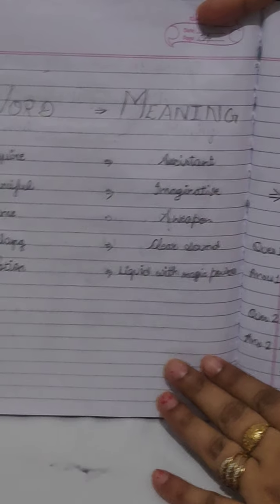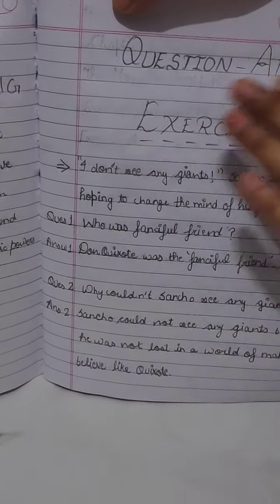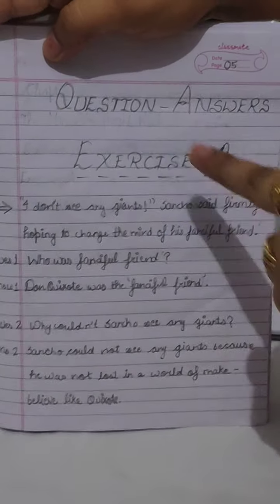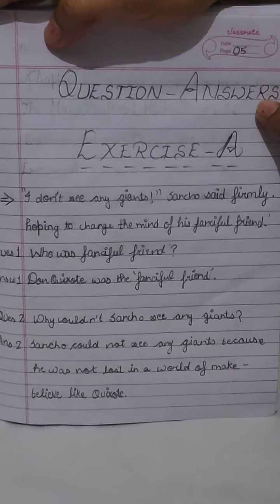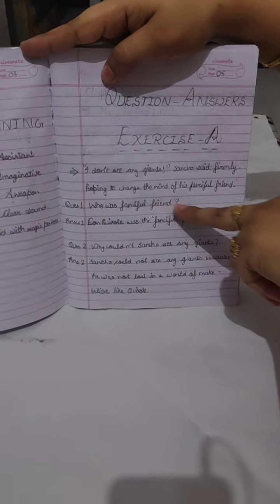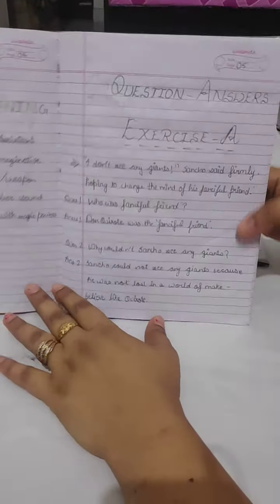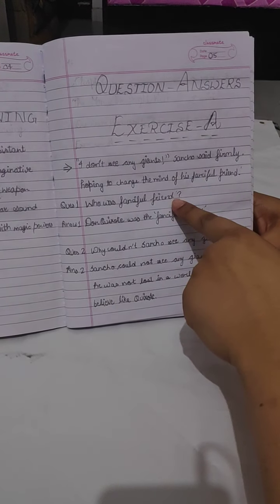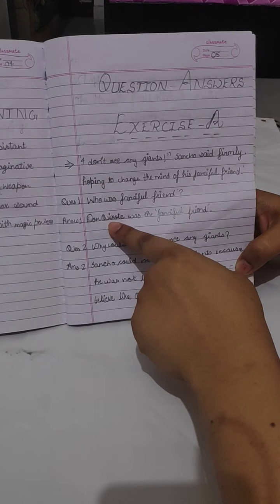In the next page, look here, these are the word meanings, and there are the question answers. There are two parts of question answers. Exercise A, you will make the heading first, question answers, then exercise, and then the extract-based questions. Then you will write here like this, and this is your question and answer.